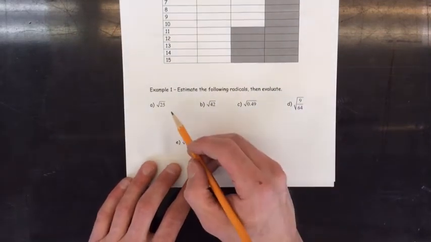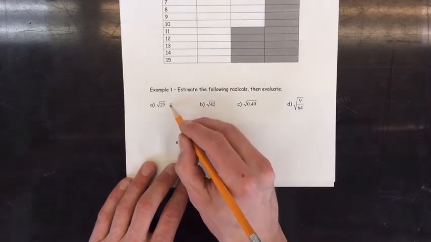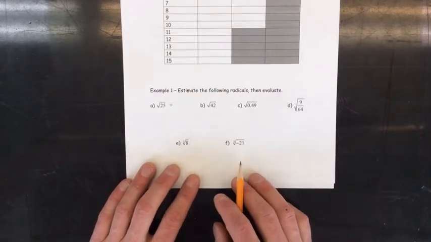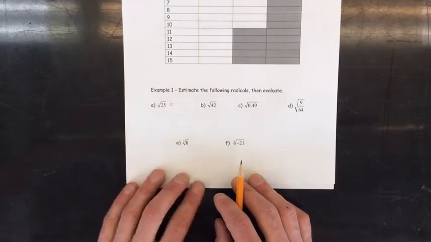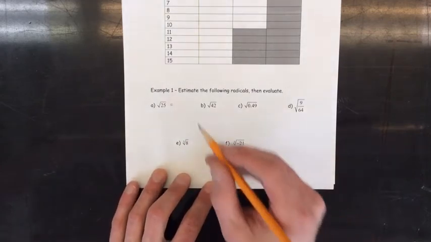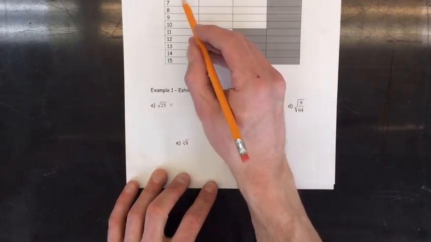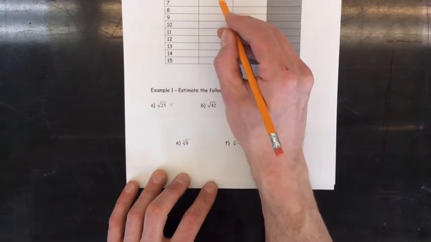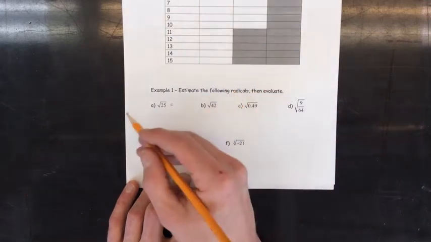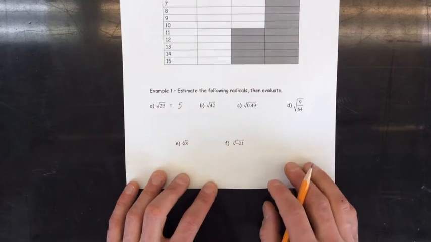Now, having filled out the chart, when I ask you to find the square root of 25, well, what number squared would give us 25? And you know from up above that 5 squared was 25. So the square root of 25 is 5.